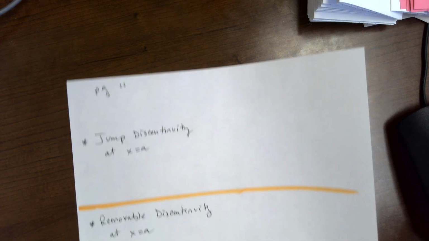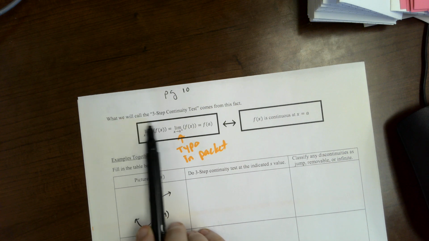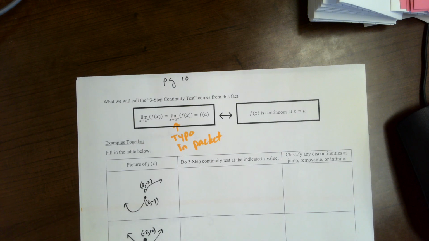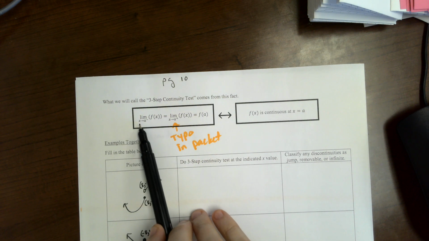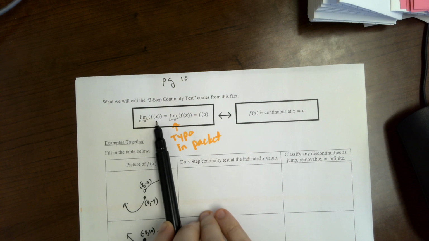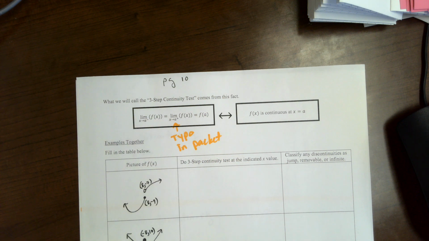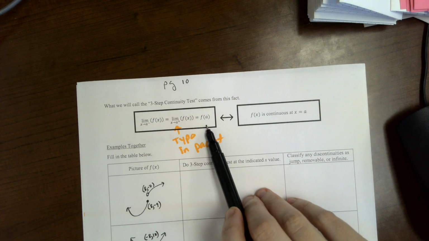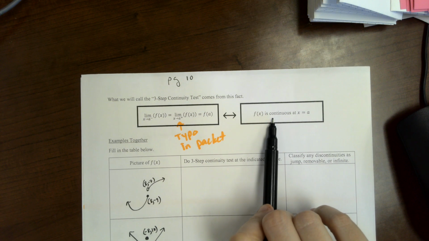First let me tell you about continuity. We will call this the 3-step continuity test, and it comes from this fact. If the limit as x approaches a from the left of f of x is equal to the limit as x approaches a from the right of f of x, which is also equal to f of a, which would be the y value, then f of x is continuous at x equals a.